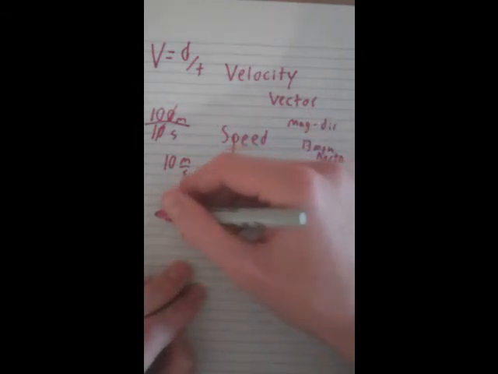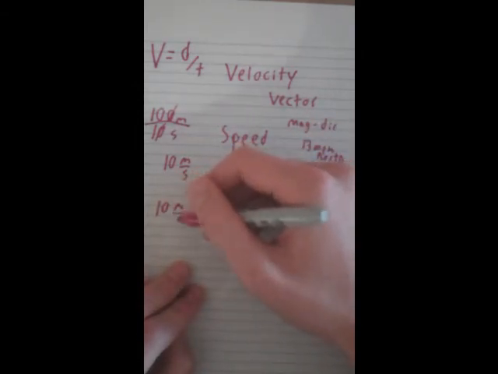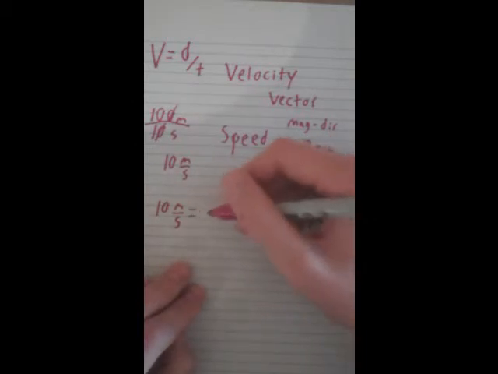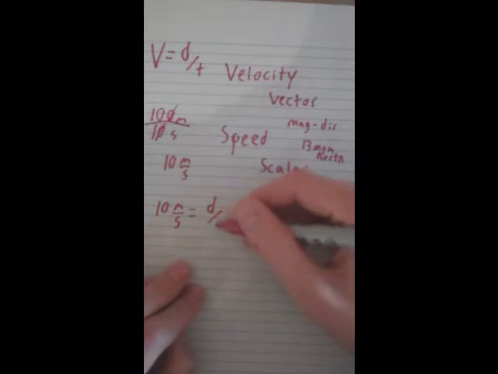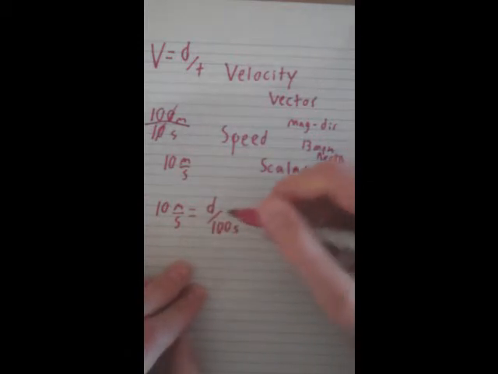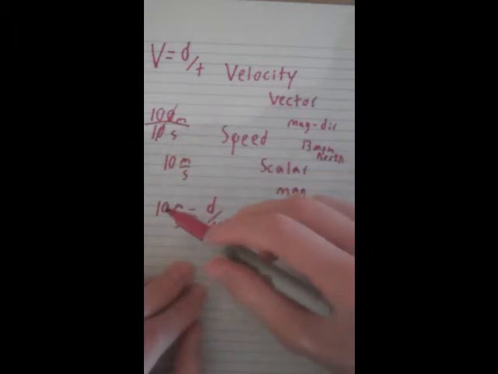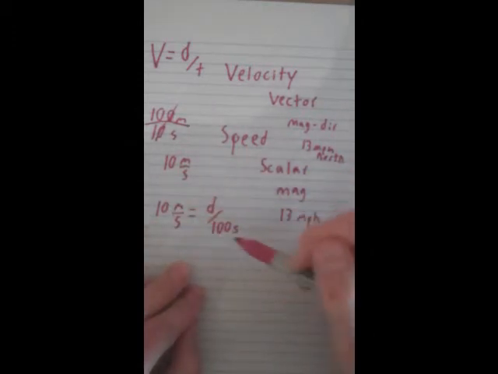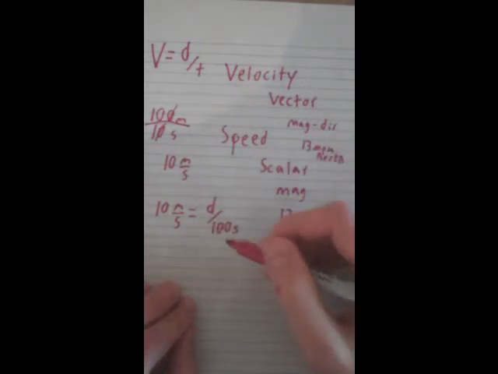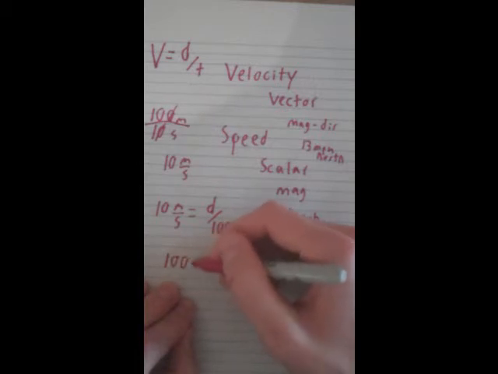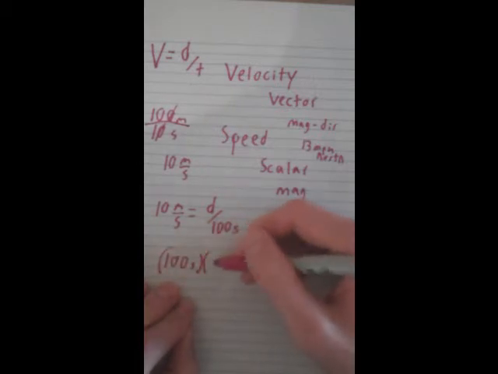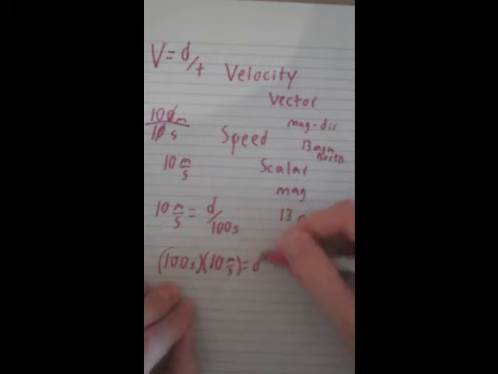Let's say we're going 10 meters per second, and we're going to see how far we go in 100 seconds. So in this case, we're trying to find the distance. We just use simple algebra to bring this 100 seconds over here. So it's 100 seconds times 10 meters per second equals the distance.